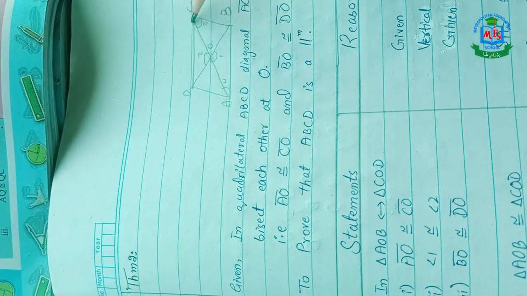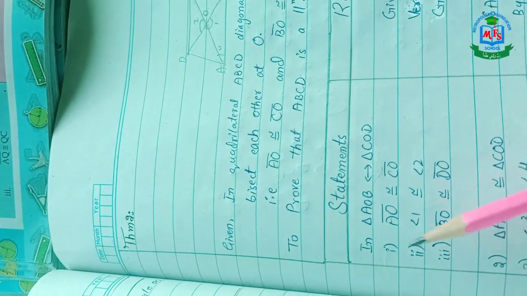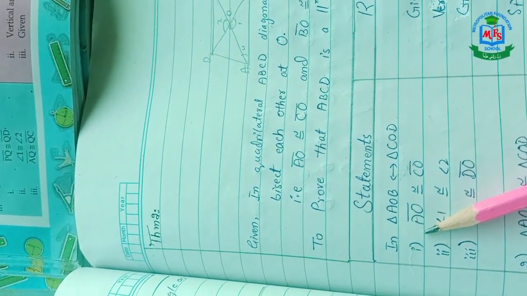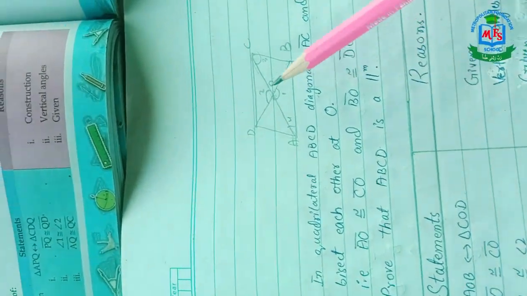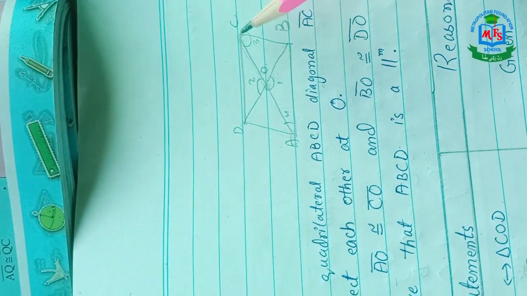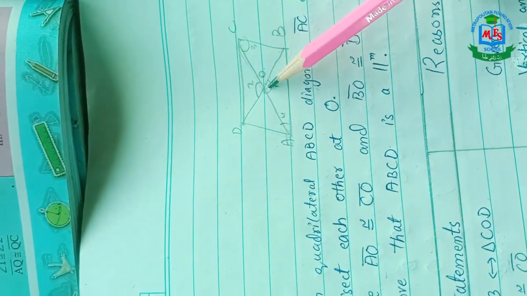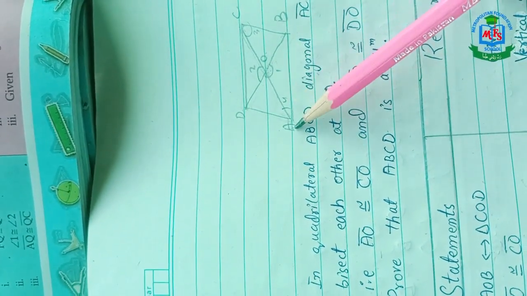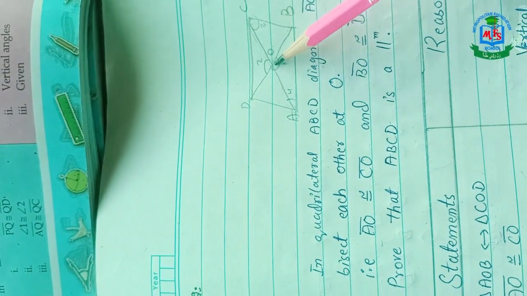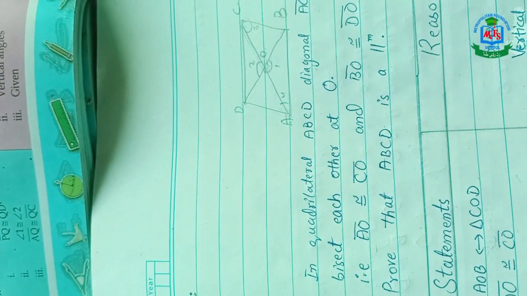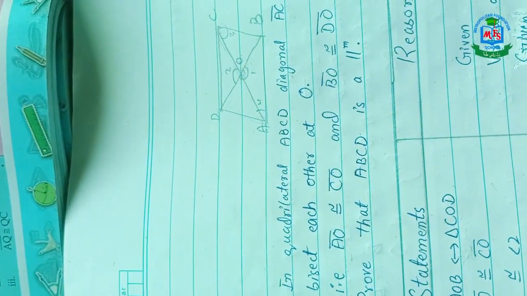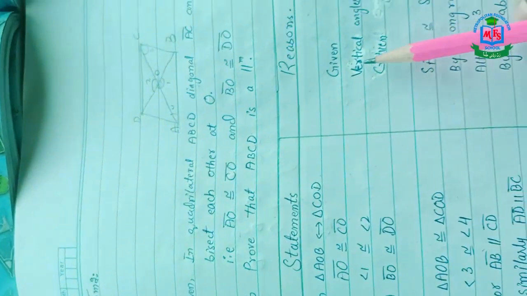Statement number one: AO is congruent to CO. Yes, obviously, because this is given. Congruent means the line AO will be equal to CO, equal in length and also same in shape. So these two lines are congruent and this is given.